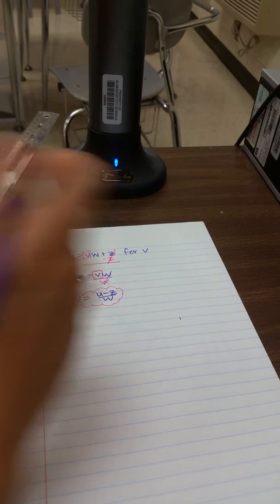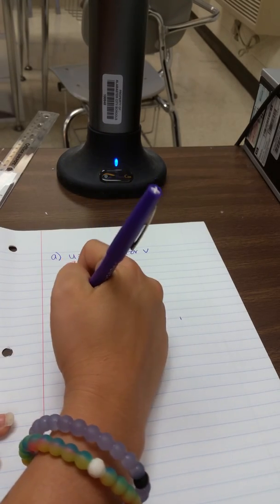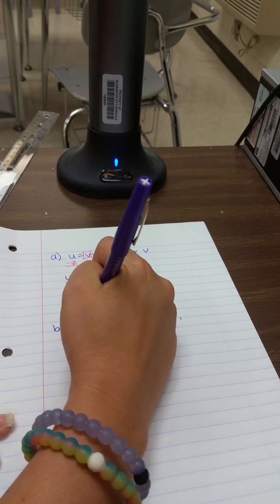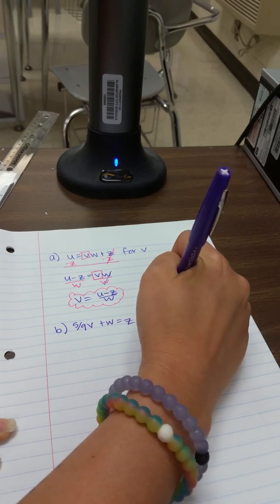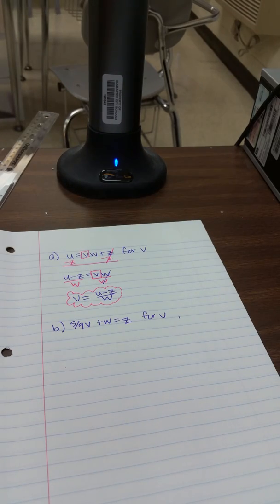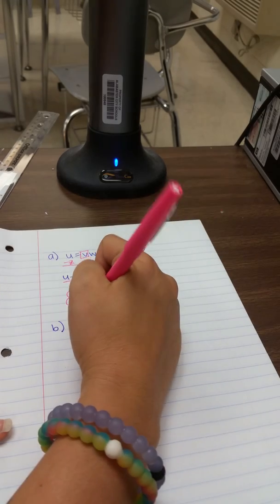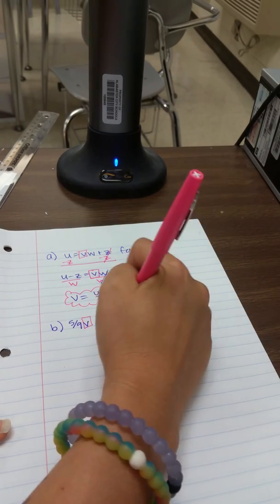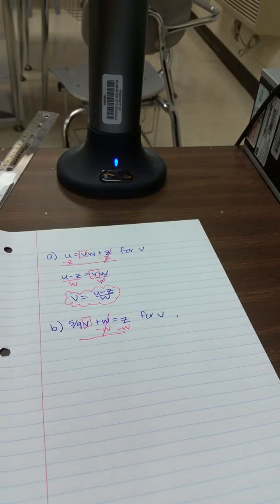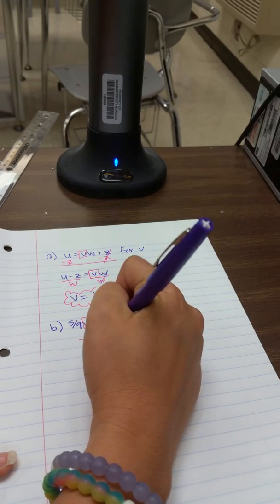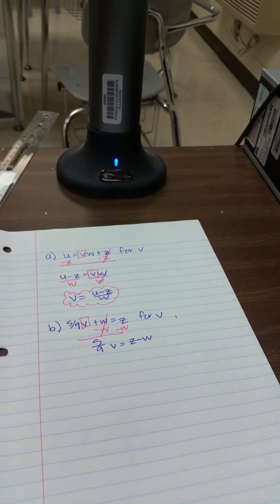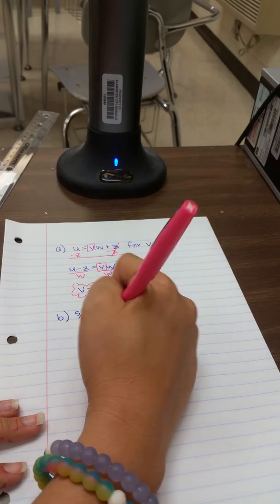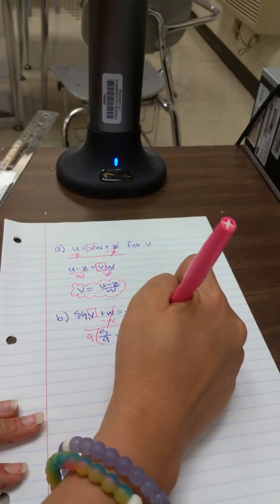All right, from here, let's do B. And we're solving for V. And remember, it tells you what variable to solve for each time. So let's go ahead and put that force field. And we're going to subtract W from both sides because we need to move that W away from our 5/9. Now in fractions, we talked about that other way to solve. We're going to multiply both sides by 9.